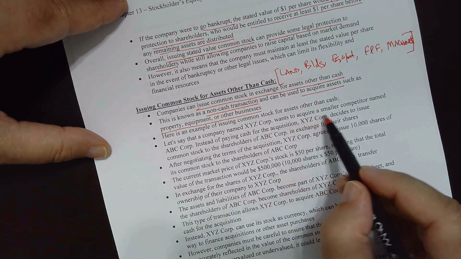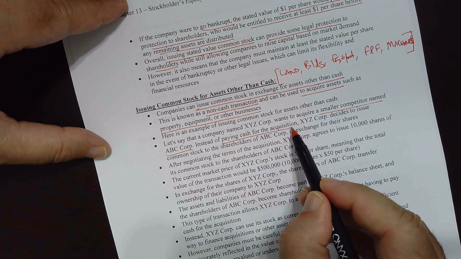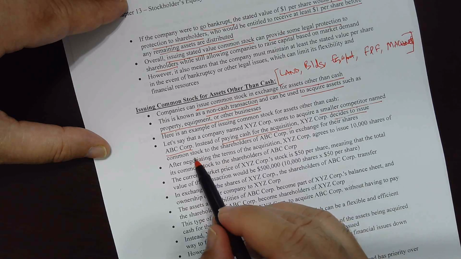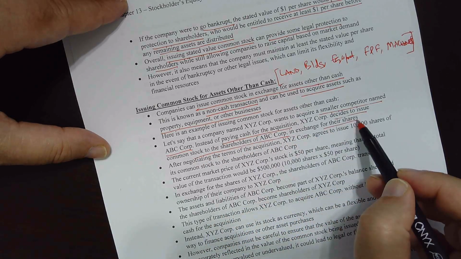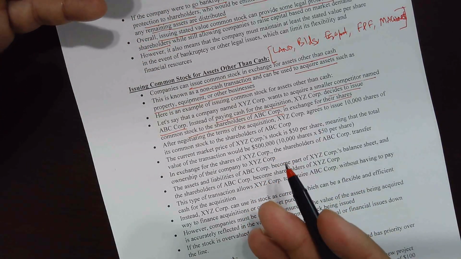An example is XYZ wants to acquire a smaller competitor named ABC Corporation. Instead of paying cash, XYZ decides to issue common stock to the shareholders in exchange for their shares. If you read business news, the business part of the Wall Street Journal, Financial Times or Economist, you will notice that one business is buying another business, either using all cash, all stock, or part cash and part stock. That's how these transactions work.